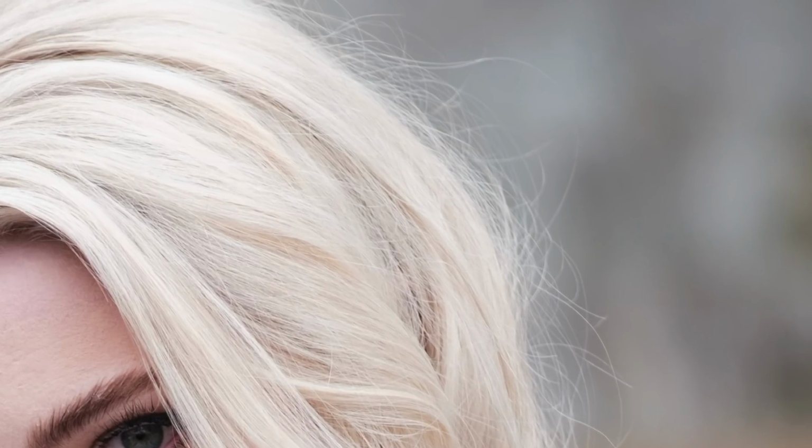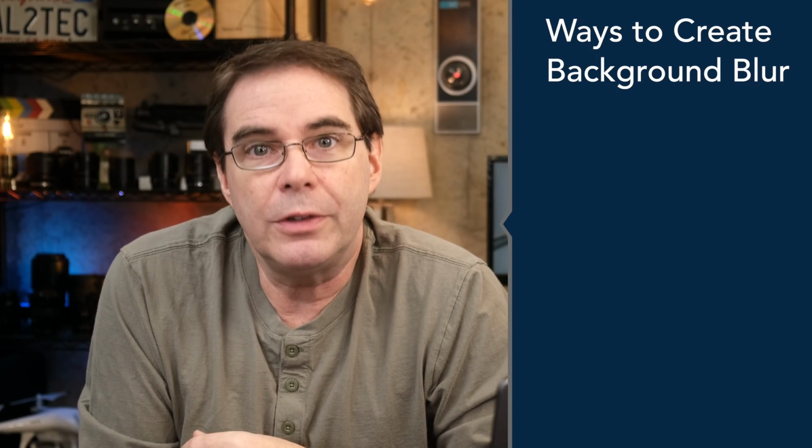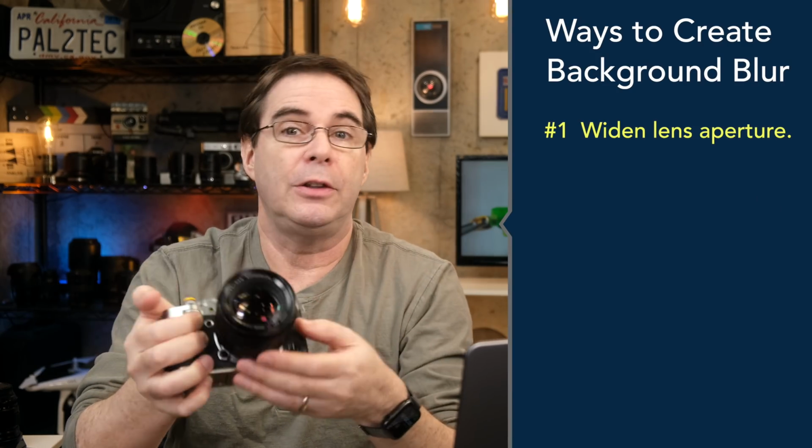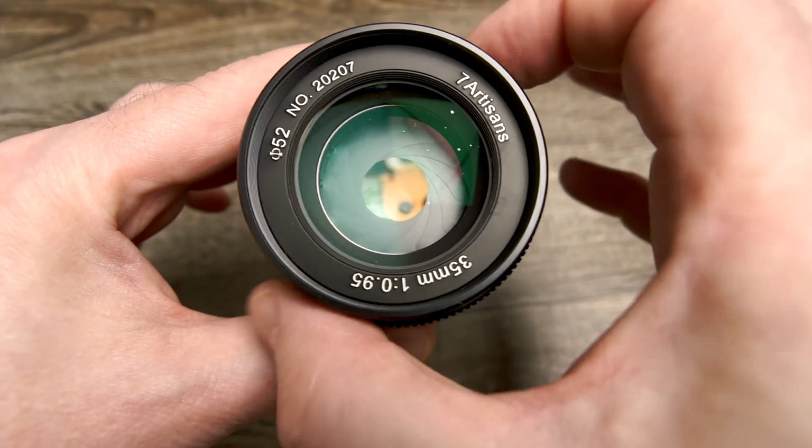Today we're talking about blurry backgrounds in your photos. I'm sure most of you know already that the number one way you can blur your background is to widen your lens aperture. But there are also 4 additional ways that you can do this as well. The first, as I've said obviously, is to widen the lens aperture. As you open up and widen the aperture, you get less depth of field in your background.